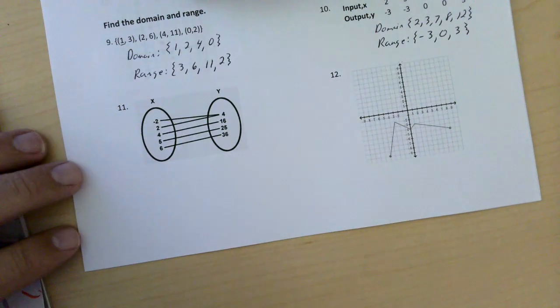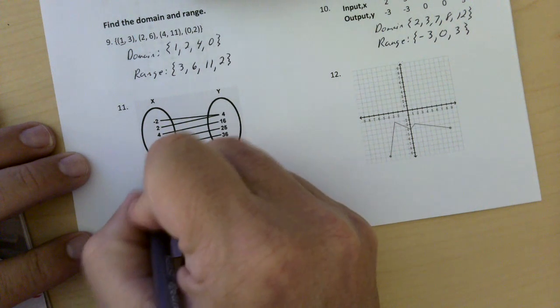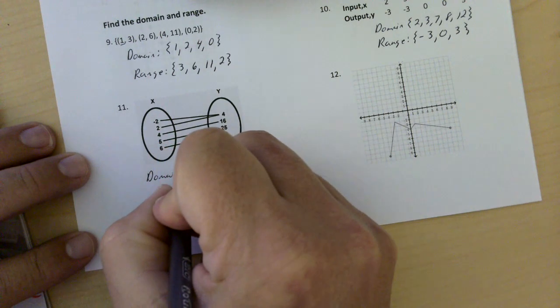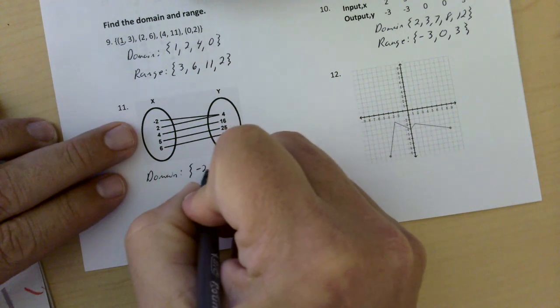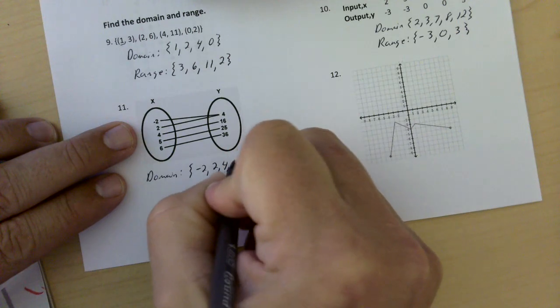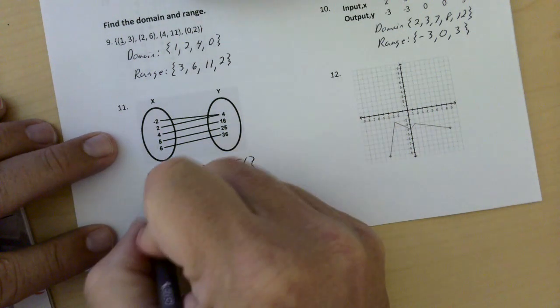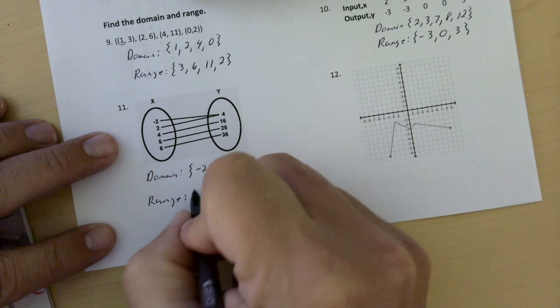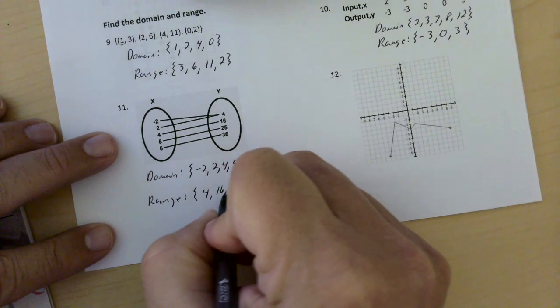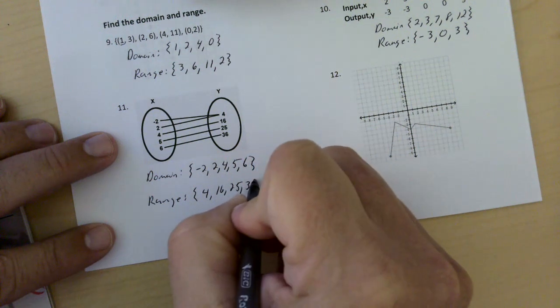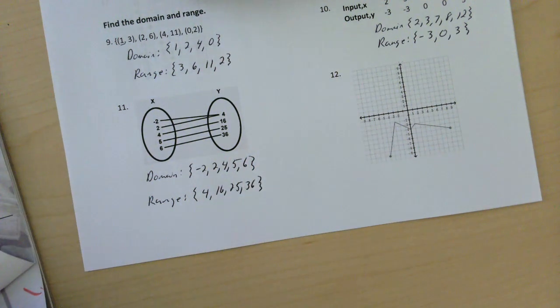Okay. So here, your x's are your domain. We have a -2, +2, 4, 5, and 6. Very easy to list the inputs. My range, the y values, 4, 16, 25, 36. So again, don't get those wrong.